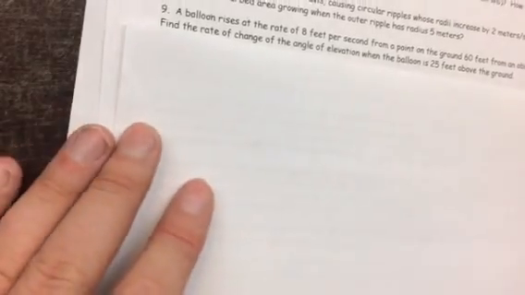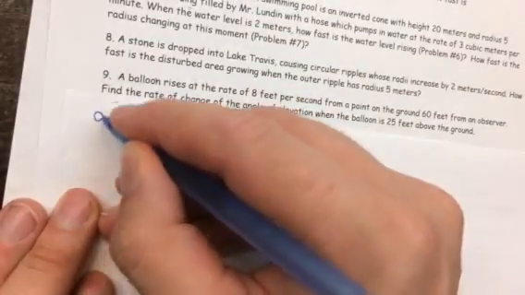All right, I think I have time for one more. Let's do an angle one. Let me see if I can find an angle one. Number 9. Looks like it is an angle one.